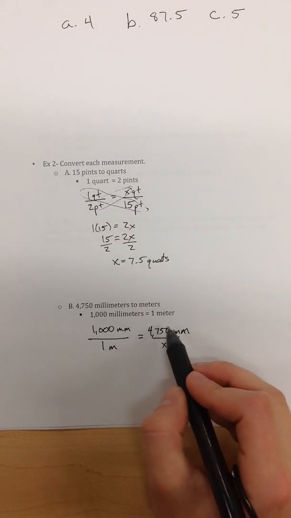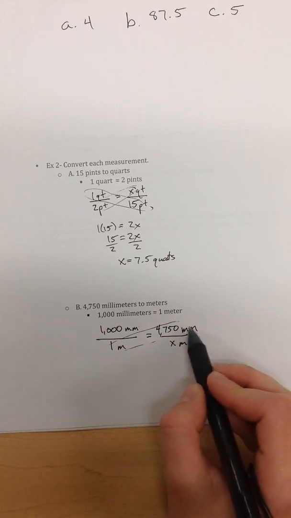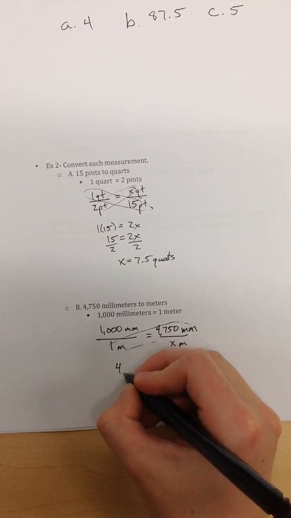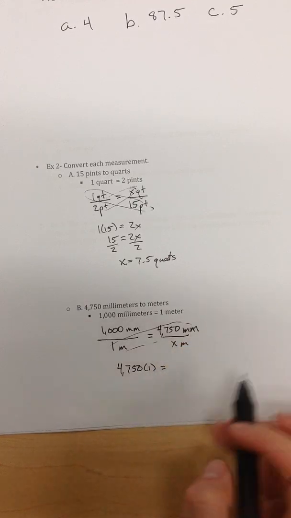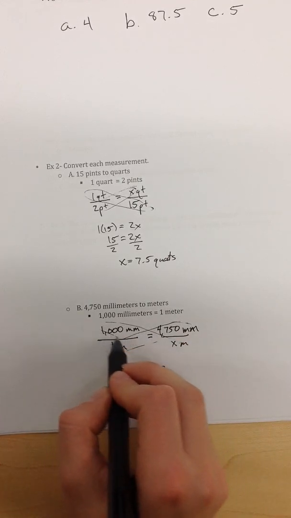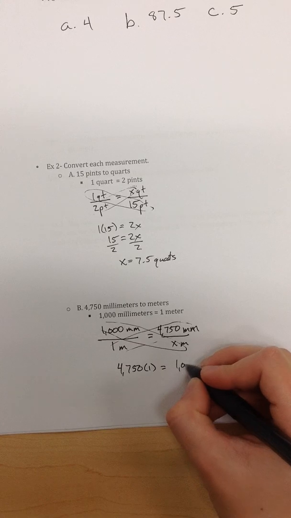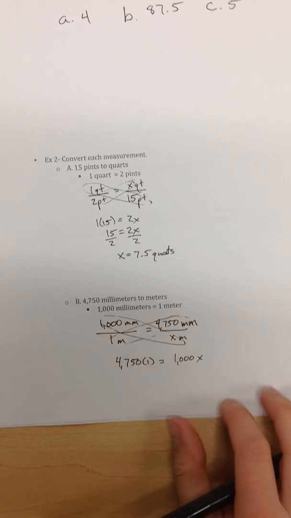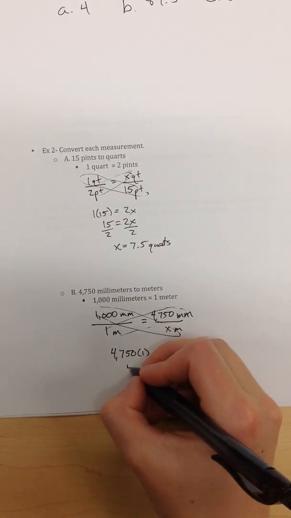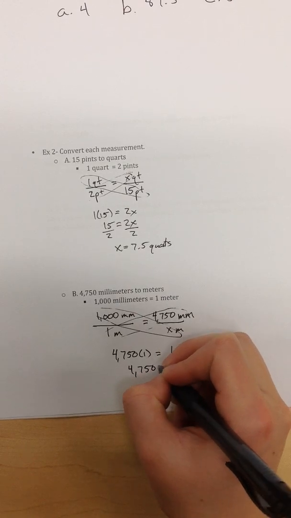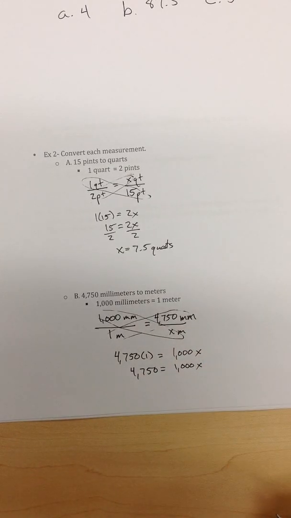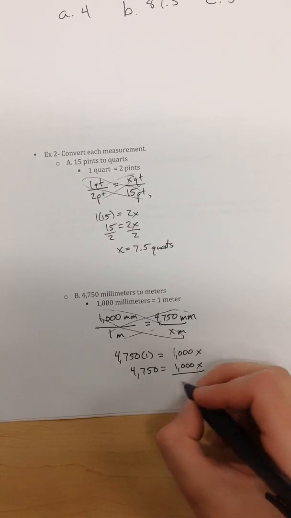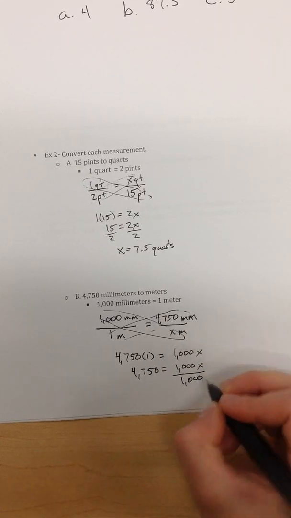Then again, we just do our cross products. So it would be 4,750 times 1 is equal to 1,000 times our X. And then that would be 4,750 is equal to 1,000 X. And then to get rid of multiplying by 1,000, we would divide by 1,000 on each side.